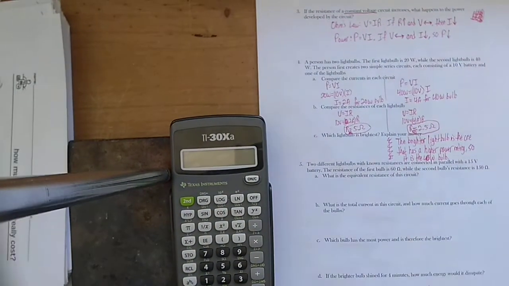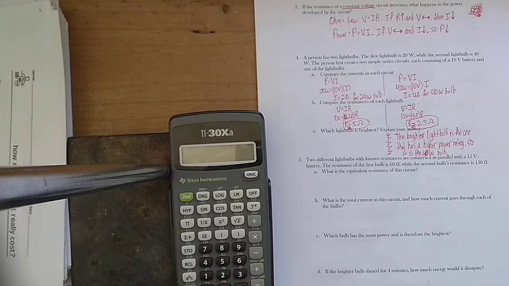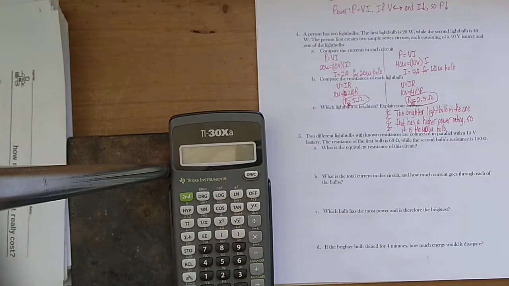Okay, let's do the last one. Okay, move this up. All right. Two different light bulbs with known resistances are connected in parallel with a 15-volt battery. The resistance of the first bulb is 60 ohms, while the second bulb's resistance is 150 ohms. I'm just going to sketch this off to the side here.